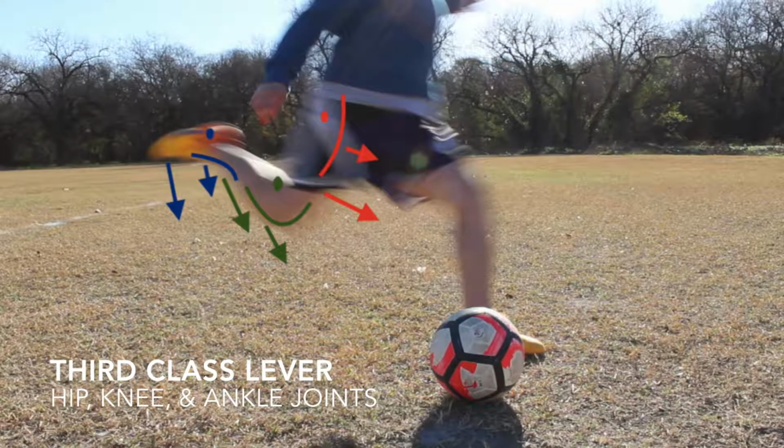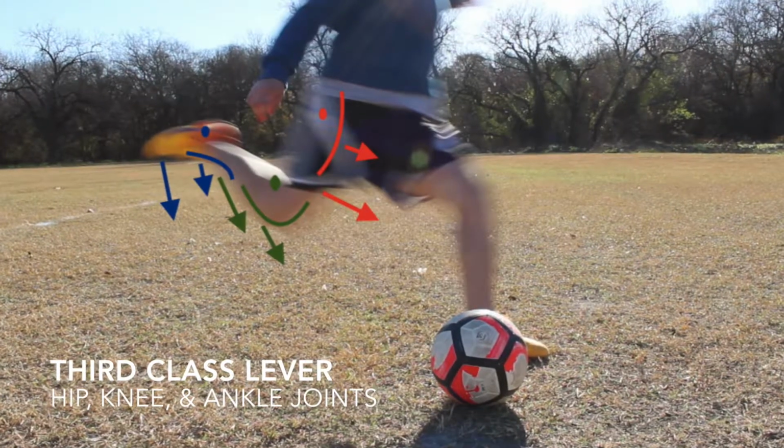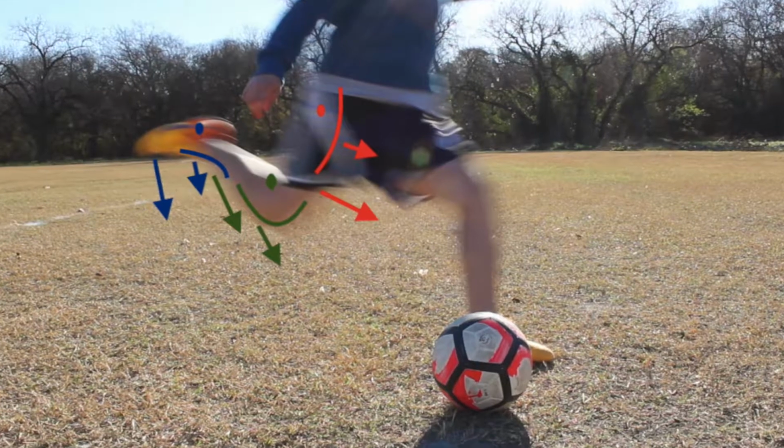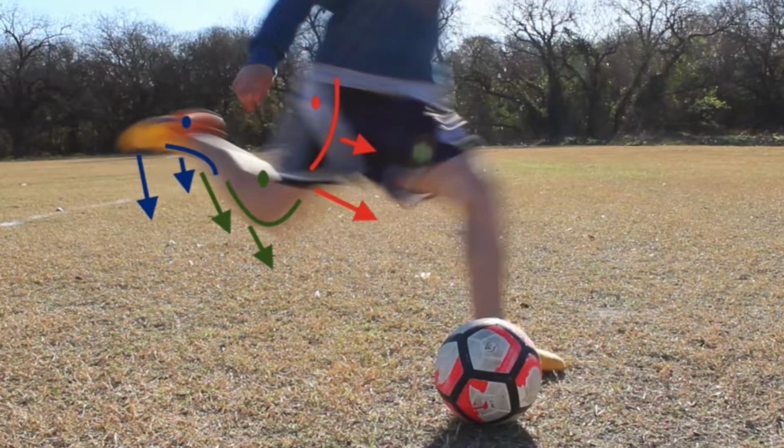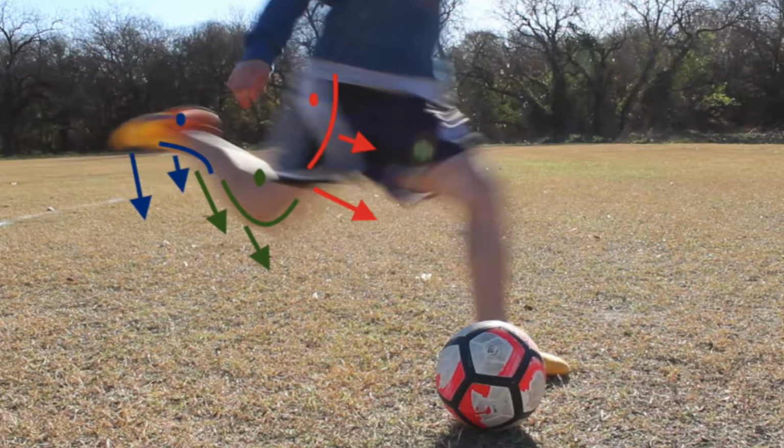Our leg acts as a third-class lever at 3 different joints. These joints act as the fulcrum, our muscles cause the effort, and the resistance or load is due to the soccer ball. A short lever applies greater strength and force, while a long lever allows for greater speed and velocity.